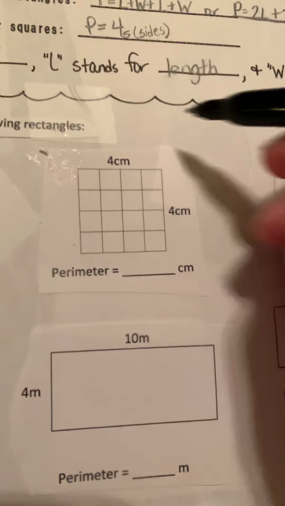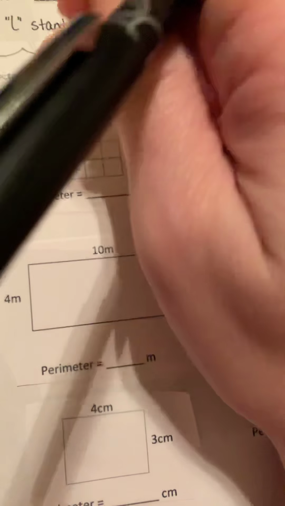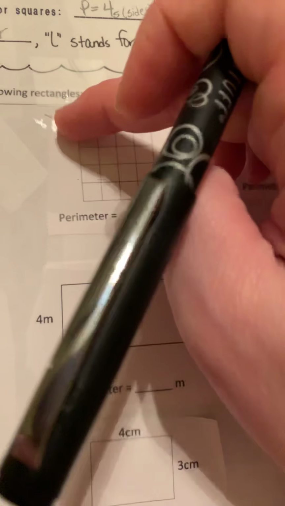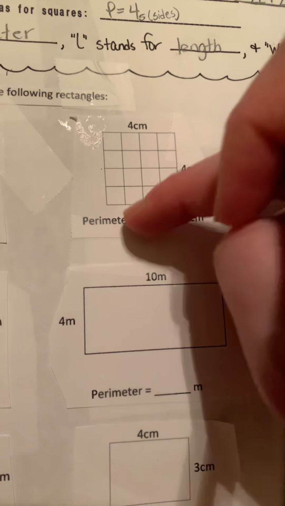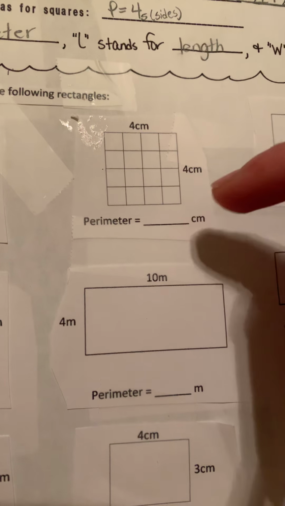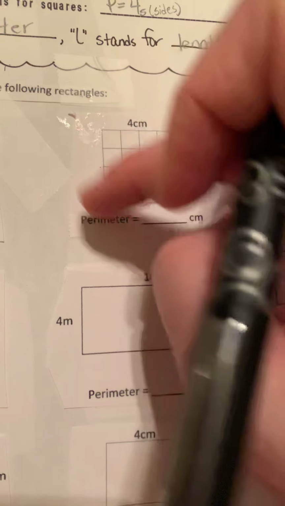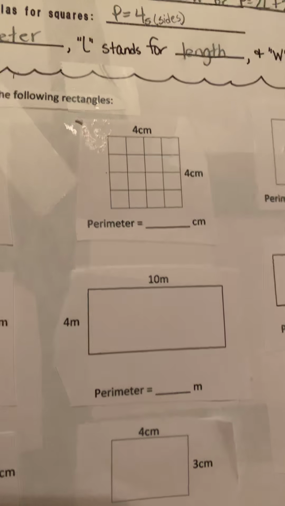All right, I'm going to sing the song on this one. I want y'all to sing with me. Rim, rim, rimeter, all the way around. Add the sides together, write the unit down. How many sides are there? 4. How many numbers are there? 2. Yeah, and that's a problem.